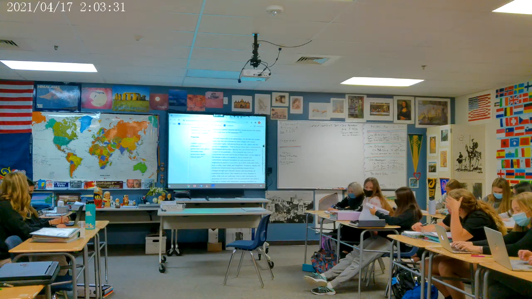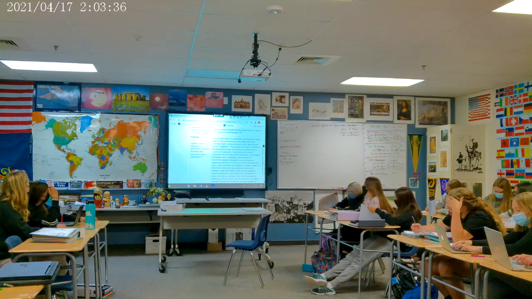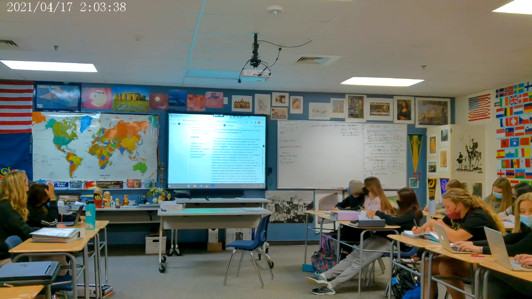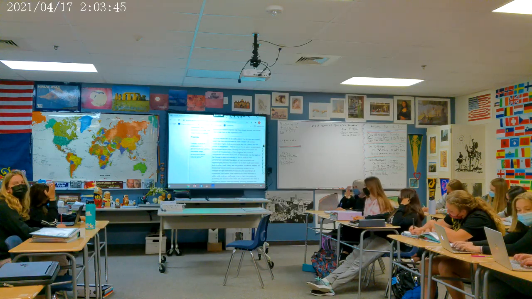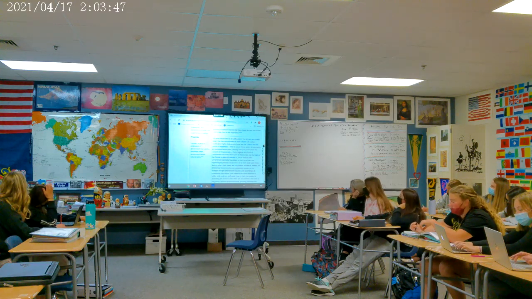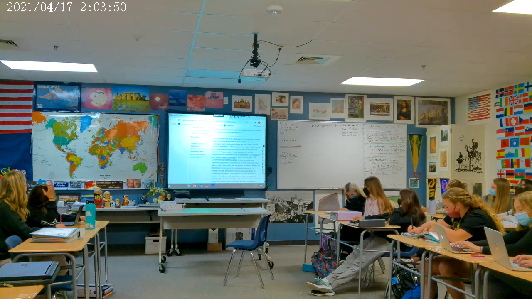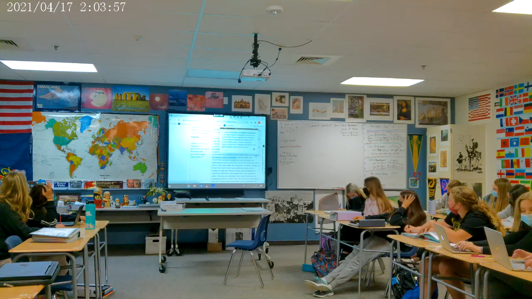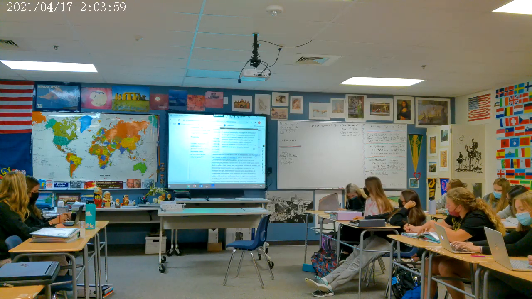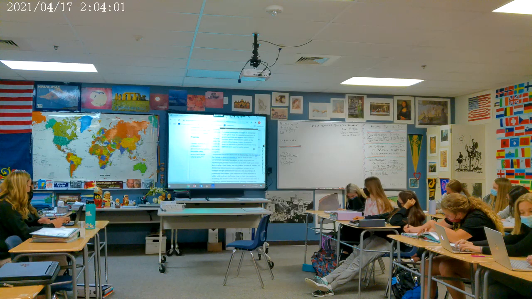Now, here's the real radical part. Whenever any form of government becomes destructive of these ends, as in protecting life, liberty, and pursuit of happiness, and the government's messing up with that and destroying our rights, we got another right, and it's got a capital R. The right of the people to alter or abolish it. That's revolution. That's rebellion.